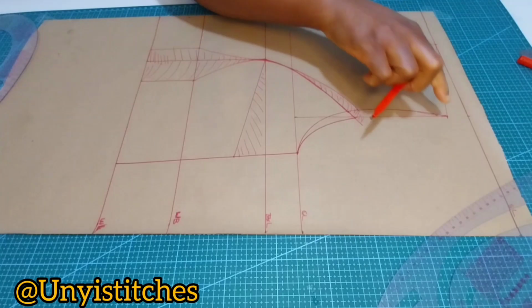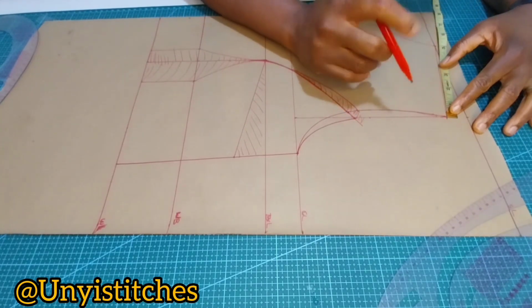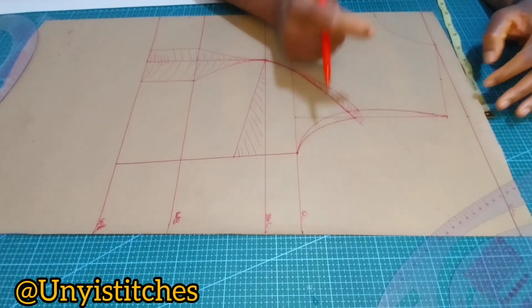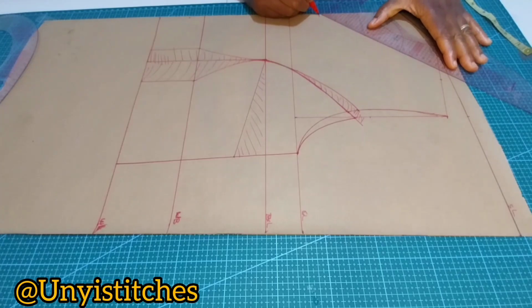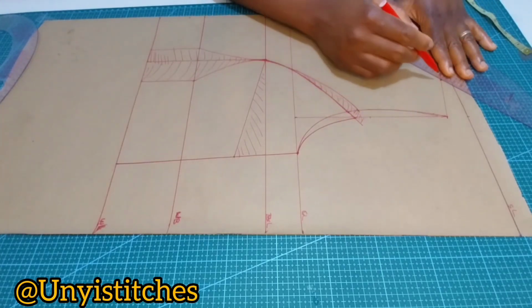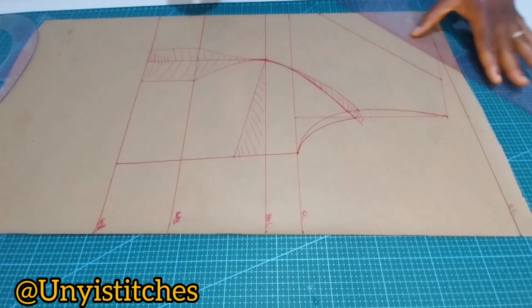So for the neckline, I'll come to my shoulder line, I'll mark 2.5 inches. You can decide to mark 2 or even more than 2.5. It all depends on what you want, how wide you want the shoulder to be. So I will connect it to 6 inches below my shoulder line. Can you see?